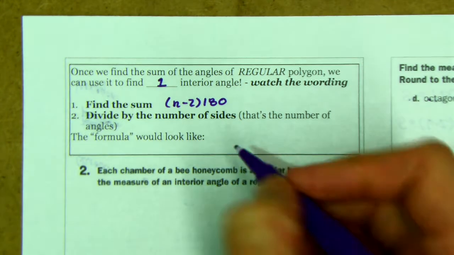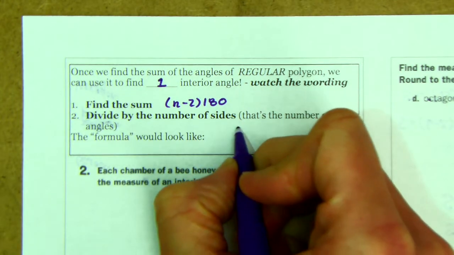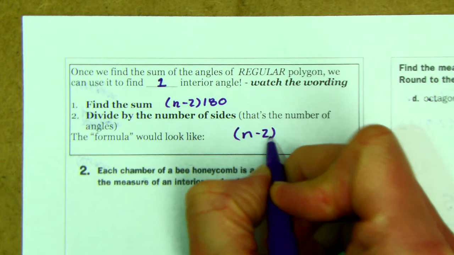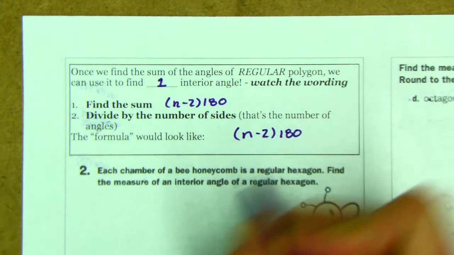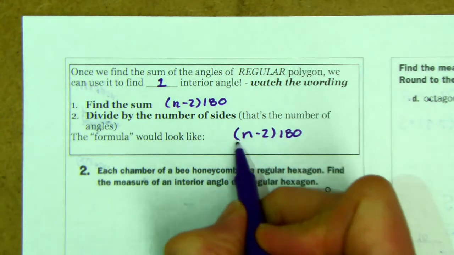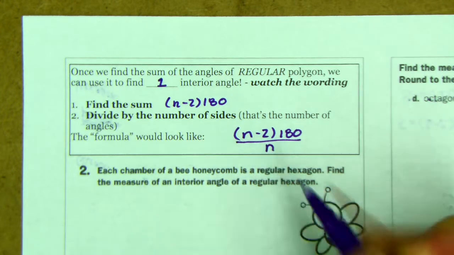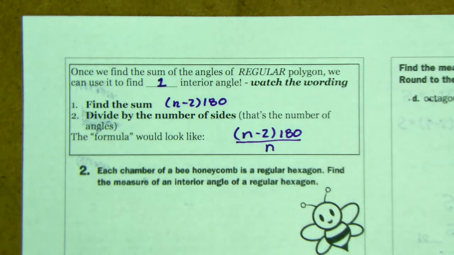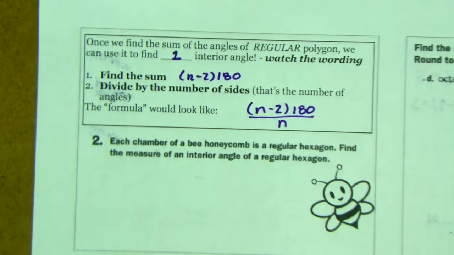So the formula actually looks like this. One angle in a regular polygon is found by taking that sum formula and then dividing by n, the number of sides. So take a look at this example.